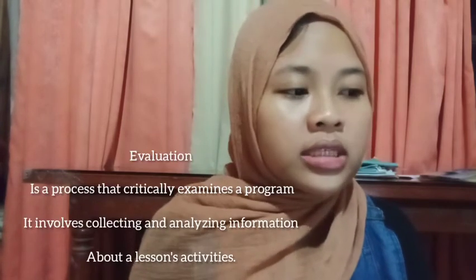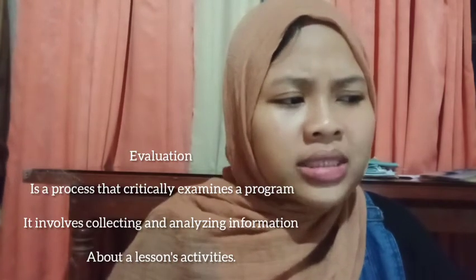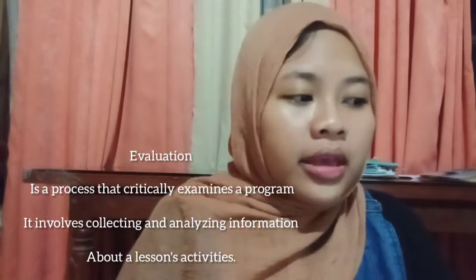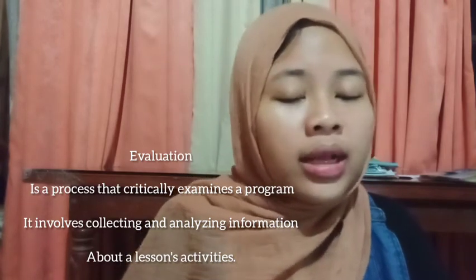And fifth, evaluation. Evaluation is a process that critically examines a program. It involves collecting and analyzing information about a lesson's activity. Evaluation is an assessment, formal and informal, after students have sufficient opportunity for learning.